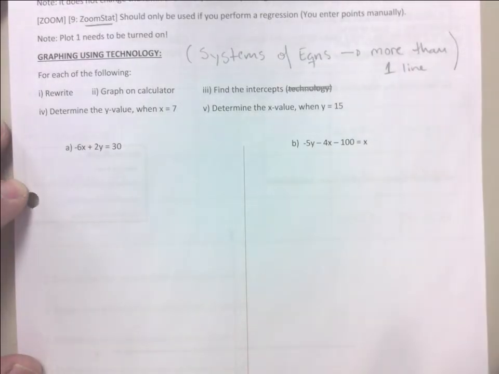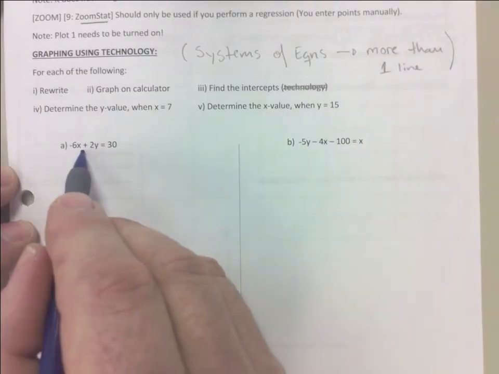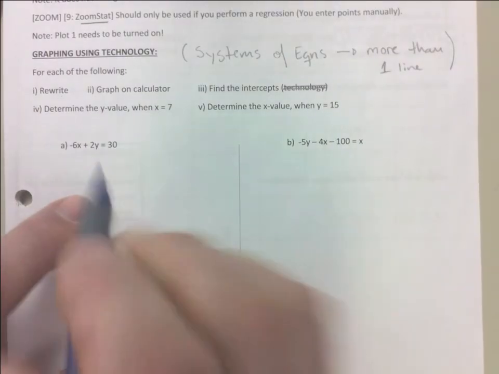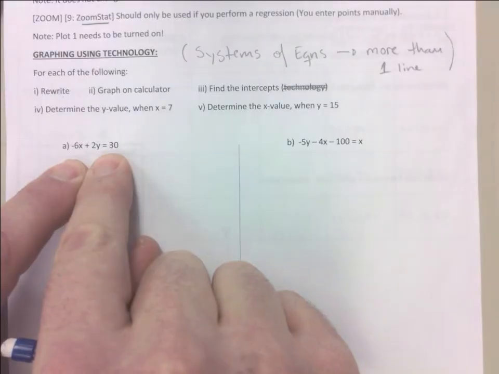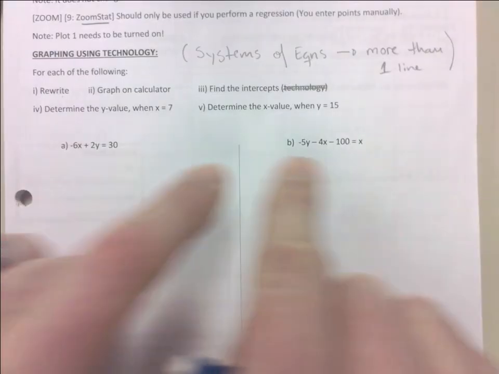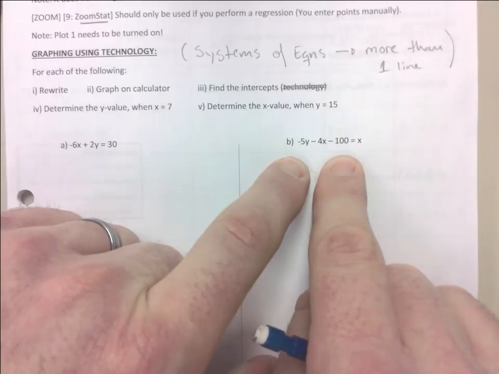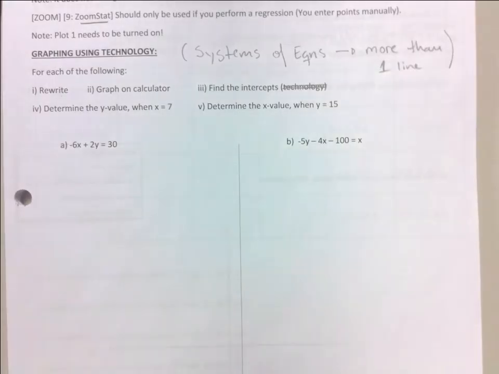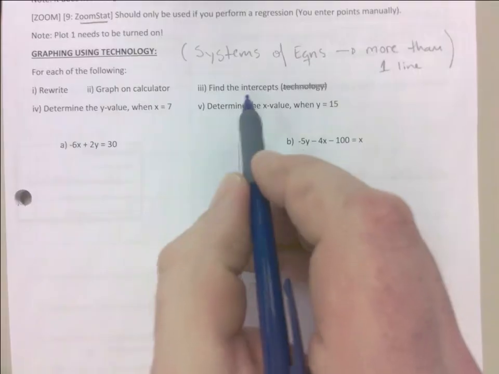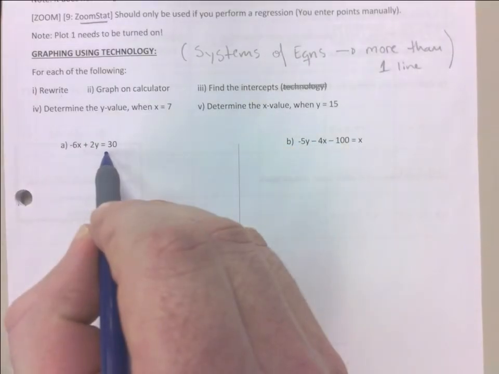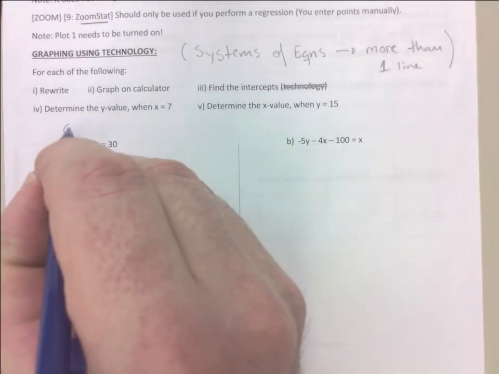And continuing where we left off yesterday, these are both cleaned up. Would you agree with me? Sorry, is this one cleaned up? Is this one cleaned up? No, it's not cleaned up. Okay, so sometimes you have to clean up first. So I like to find the intercepts right away when it's cleaned up. Okay, so this one is cleaned up.